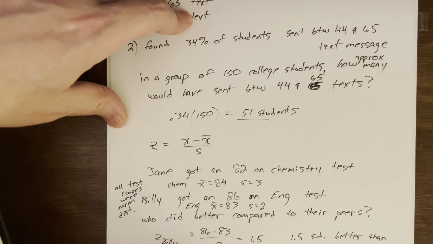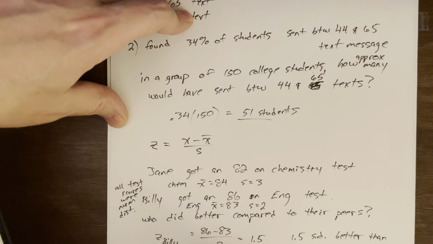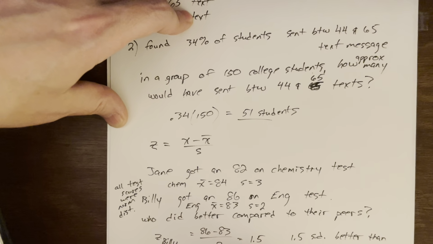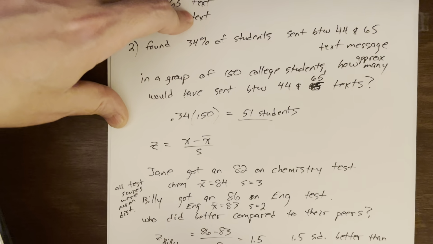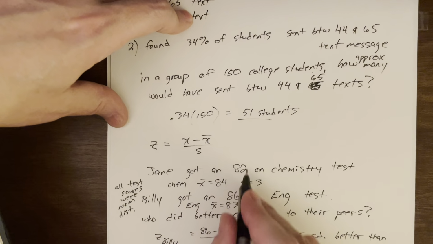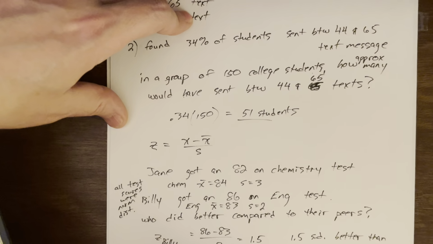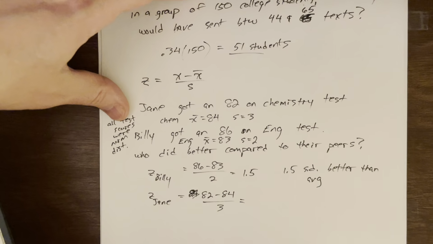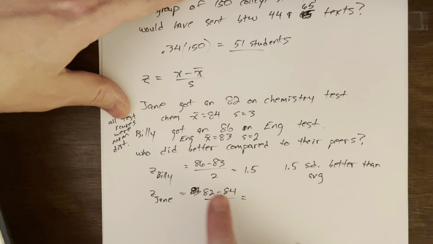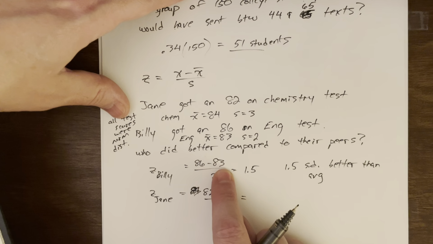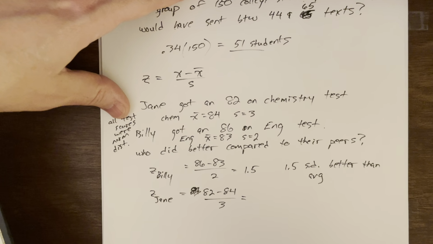For Jane, she got an 82. The average score was an 84, and the standard deviation was 3, just using my information for each individual class. An important note here, you don't get to pick. It's not big minus small. It's data value minus the mean. So here the data value was bigger than the mean, hence we ended up with a positive answer.